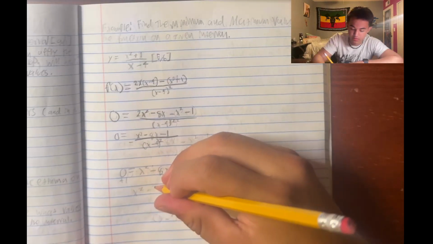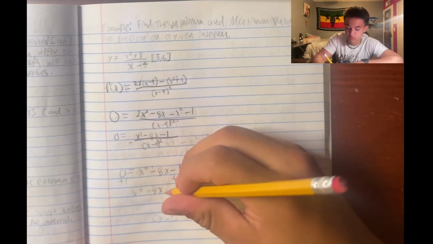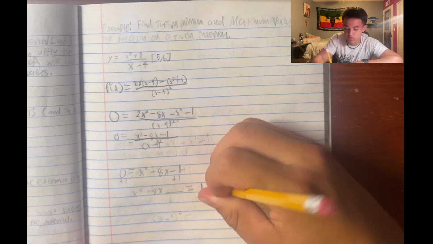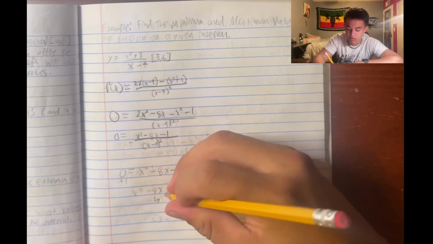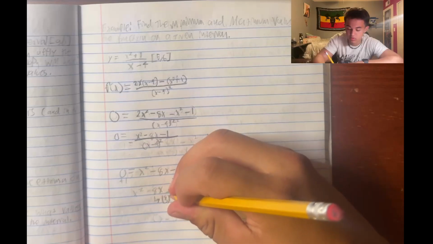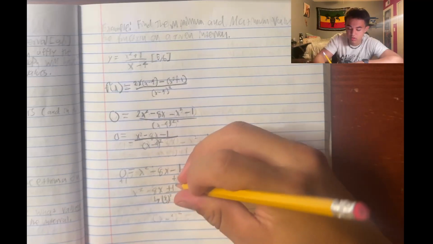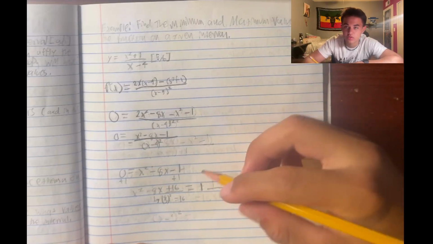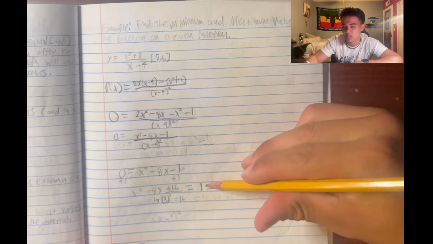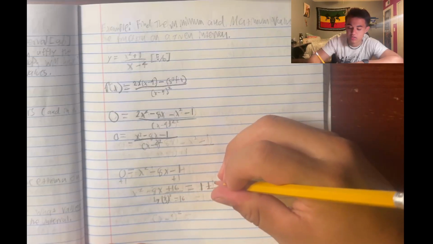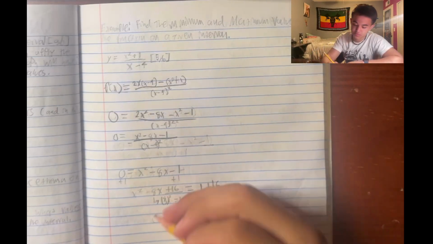x squared minus 8x, we're going to have to do some completing the square here. x squared minus 8x equals 1. So down here, (8 over 2) squared is equal to 16, plus 16. Usually we turn it into a minus 16 because it's outside of the function, but this one is already on the other side of the equation, so it's also going to be a plus 16.